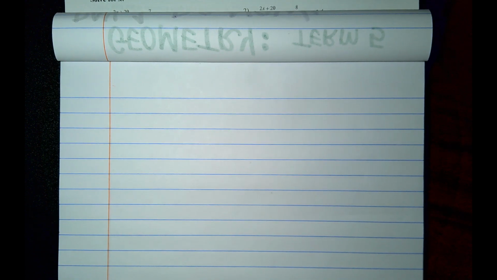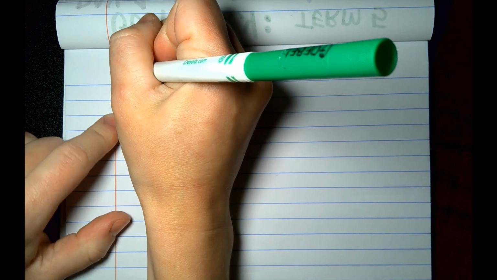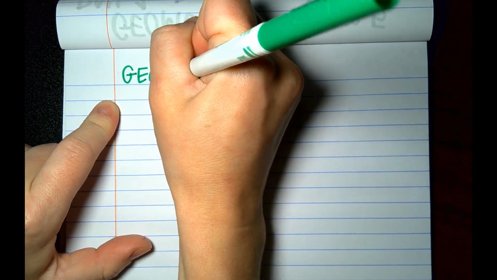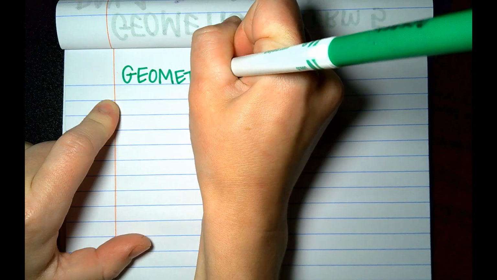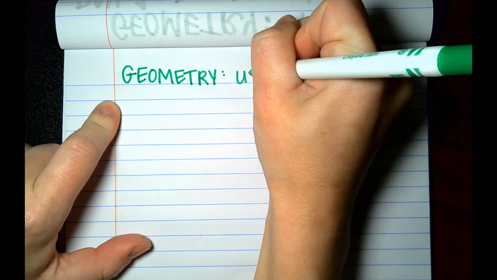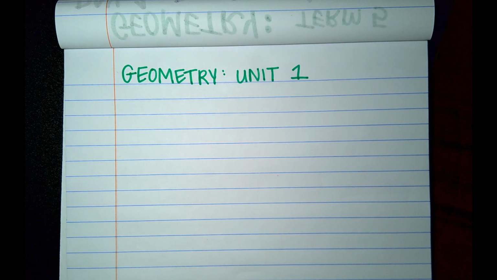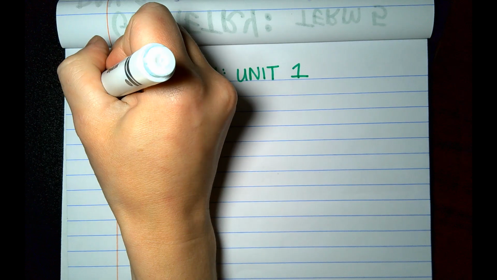So I am always gonna title my notes pretty much the same way. If you've taken a class with me, you know that. So let's see, this is geometry. Unit 1. And this is our day 1 notes.